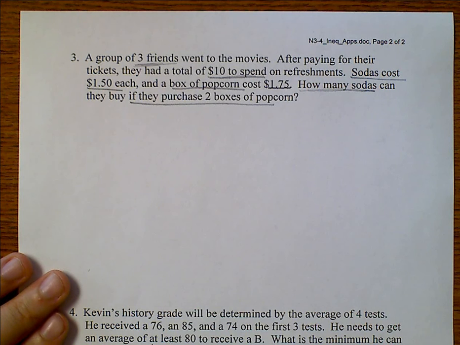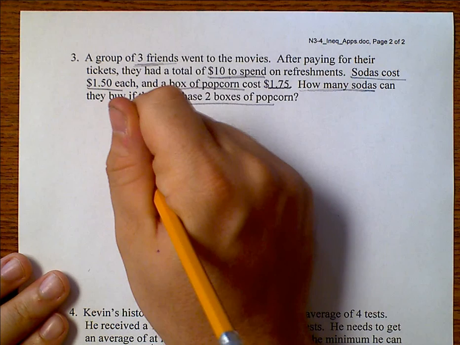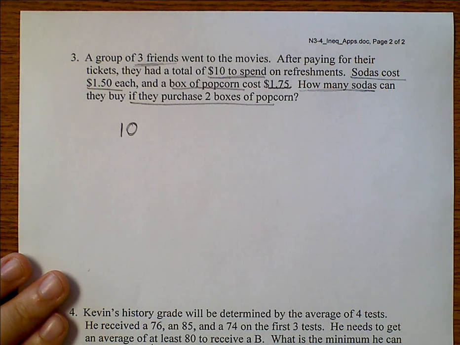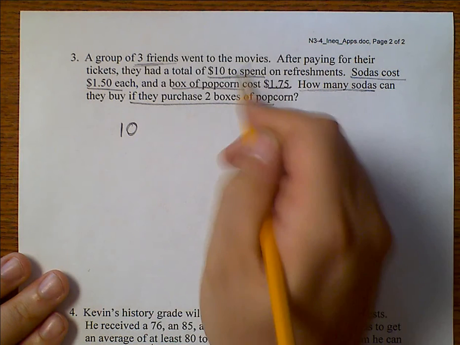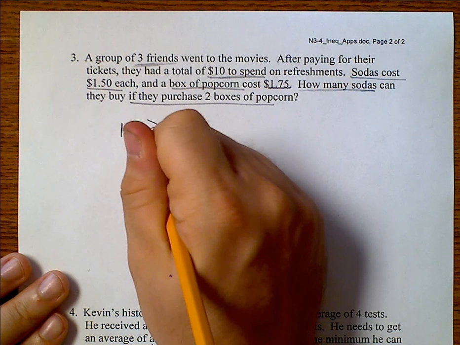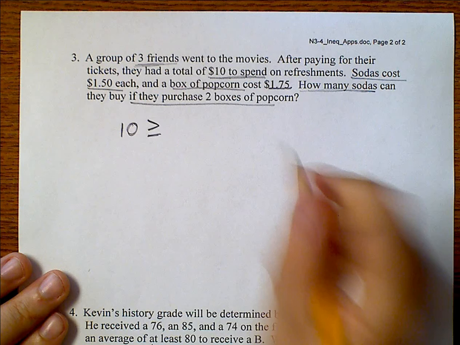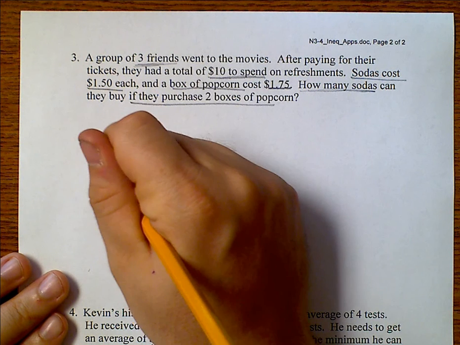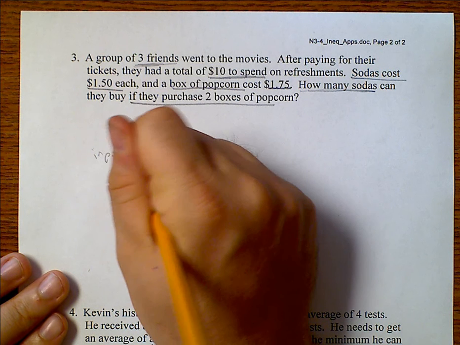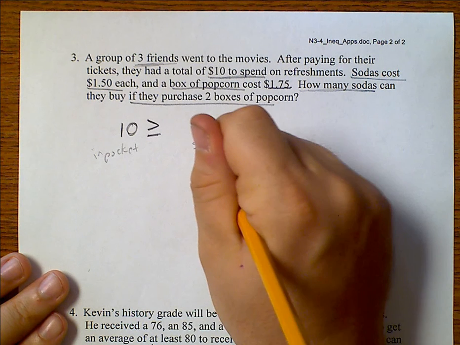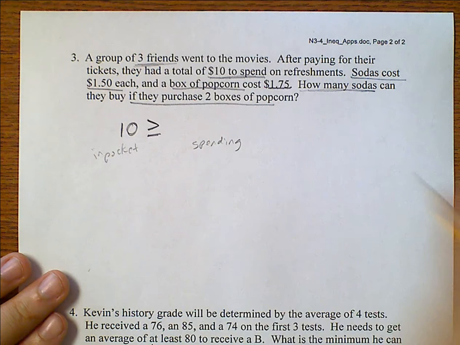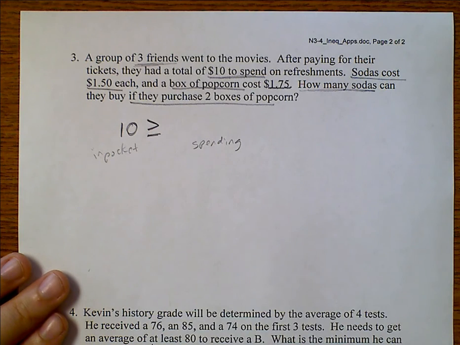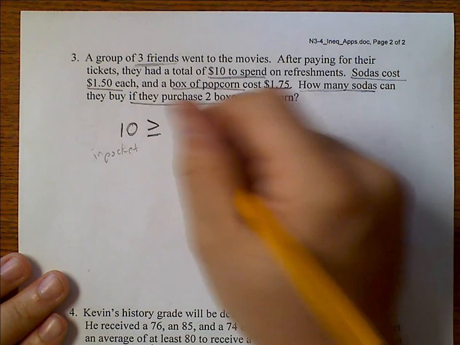Well, we started off with $10. And I know that this is the most I have. So my $10 has to be greater than or equal to my expenses. So this is in pocket. And this is spending. What I have in pocket has to be more than or equal to what I spend. Well, sodas are $1.50 each.